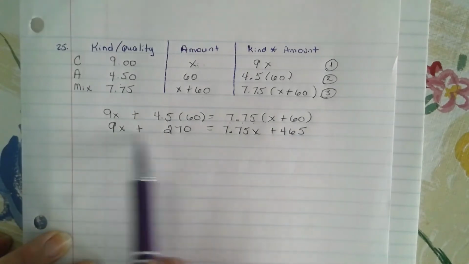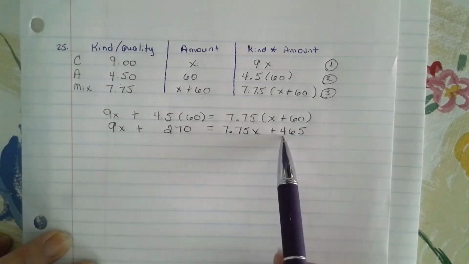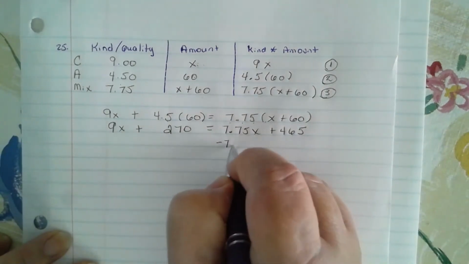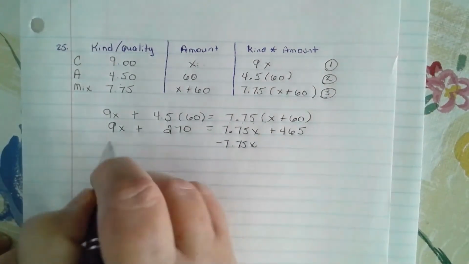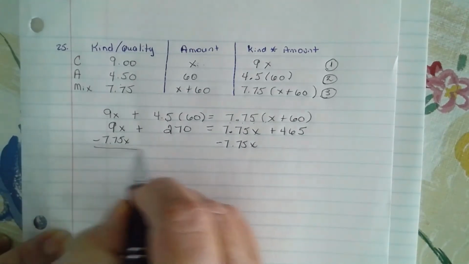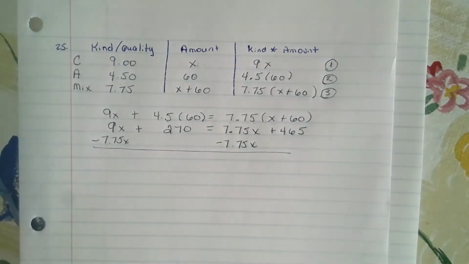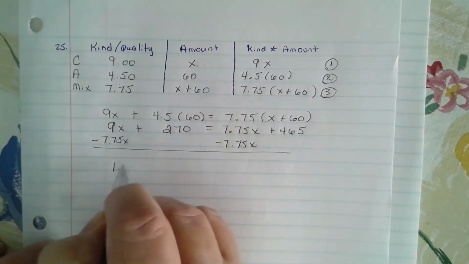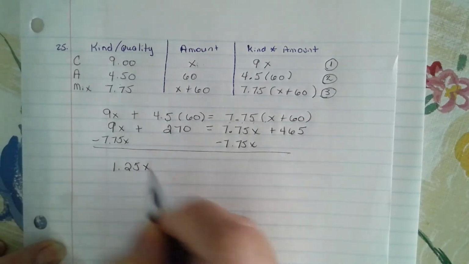Alright, so there's nothing I can do to this side and nothing I can do to this side. So I'm ready to subtract 7.75x from both sides. And when I do 9 minus 7.75, I get 1.25x.